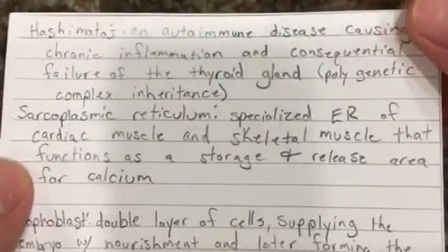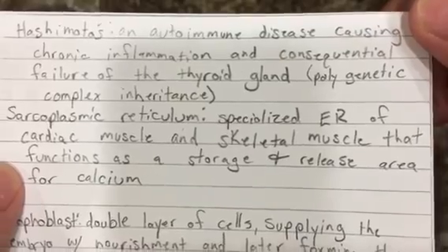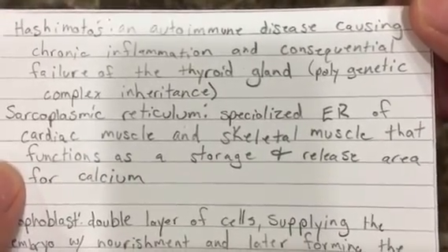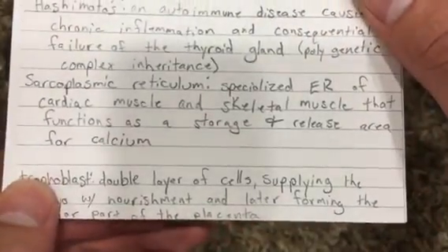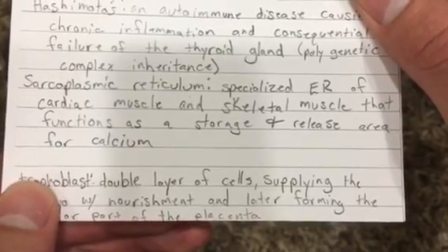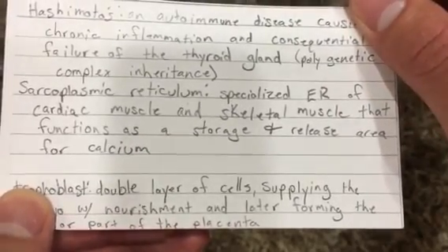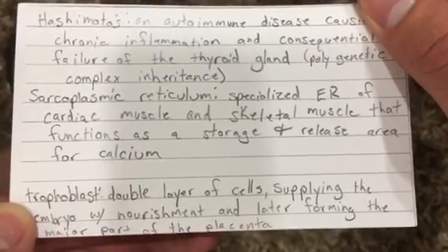Hashimoto's, an autoimmune disease causing chronic inflammation and consequential failure of the thyroid gland, polygenetic complex inheritance. Sarcoplasmic reticulum, specialized ER of cardiac muscle and skeletal muscle that functions as a storage and release area for calcium.